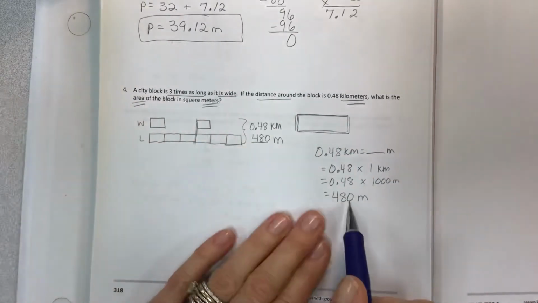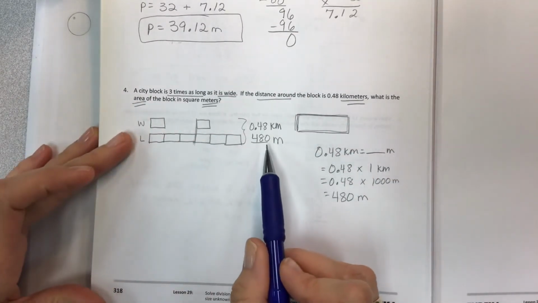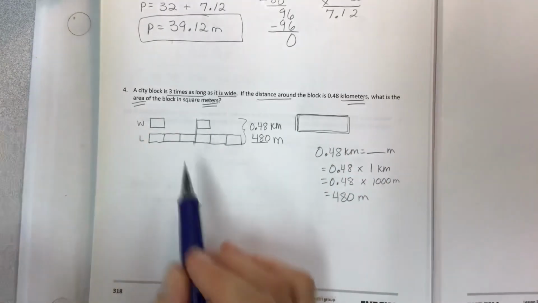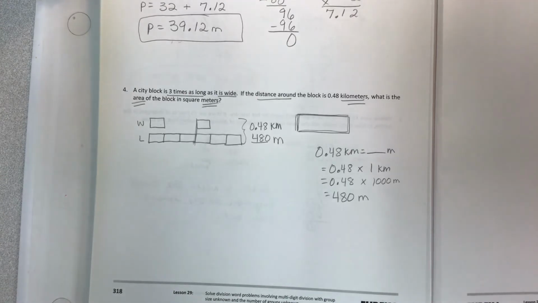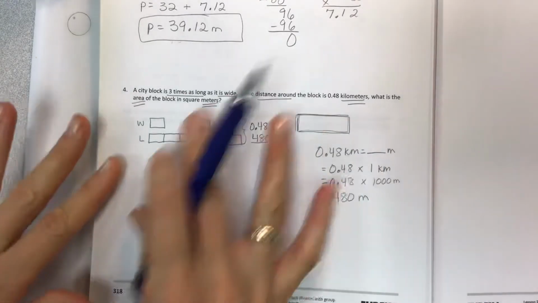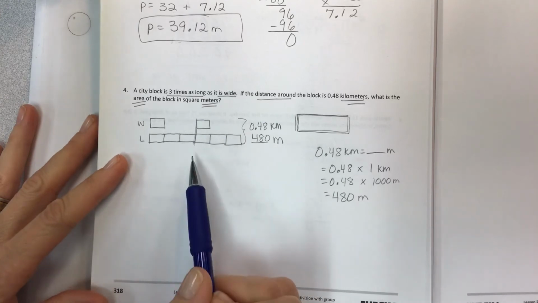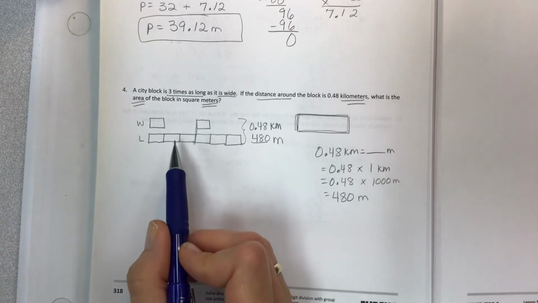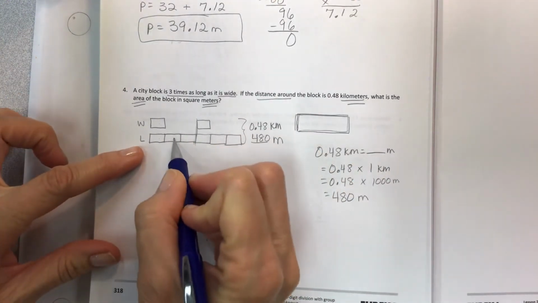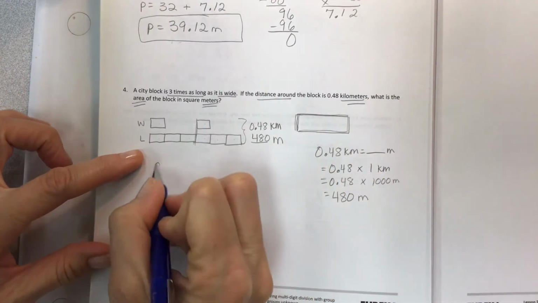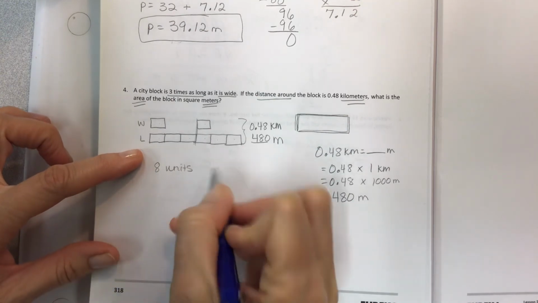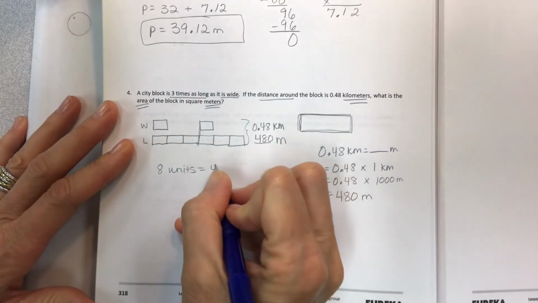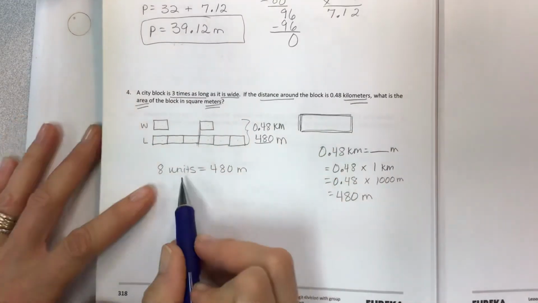Now I've got my tape diagram. I have my converted measurement. What do I do with it? So this is where people really get stuck, and this is how the tape diagrams really, really help. I wouldn't have a number if it weren't for the tape diagram, okay? The tape diagram is showing you that this is 1, 2, 3, 4, 5, 6, 7, 8. 8 units. Okay, we call these units because we don't know what it is. It's 8 parts, okay? Equals 480 meters.